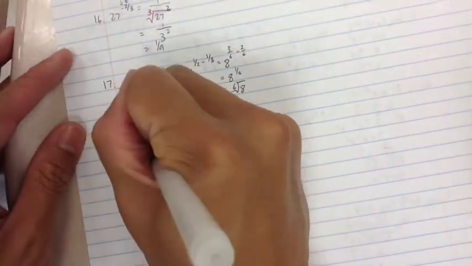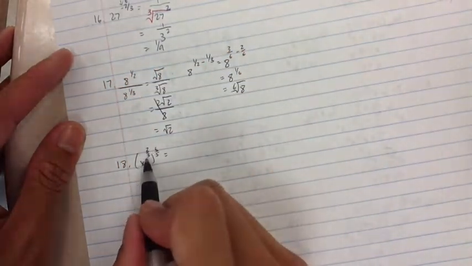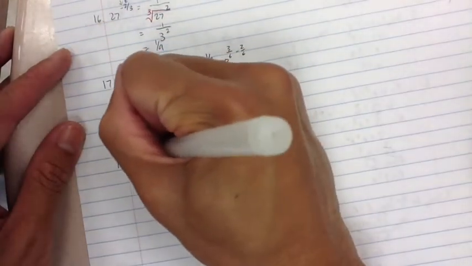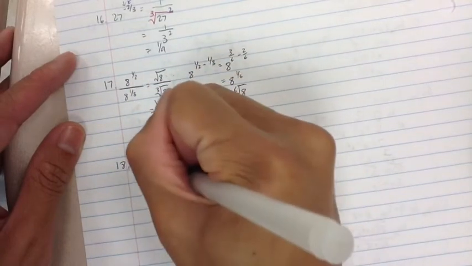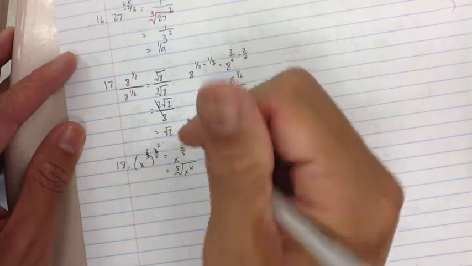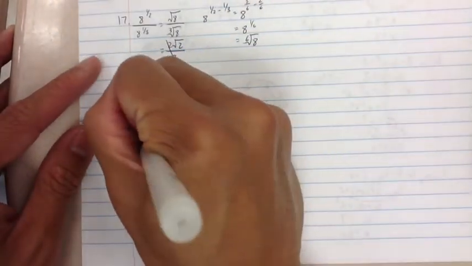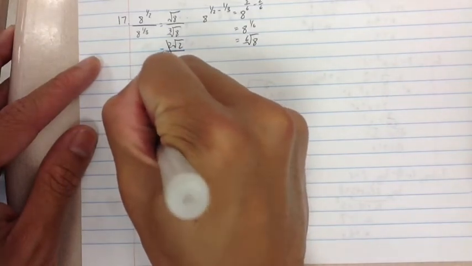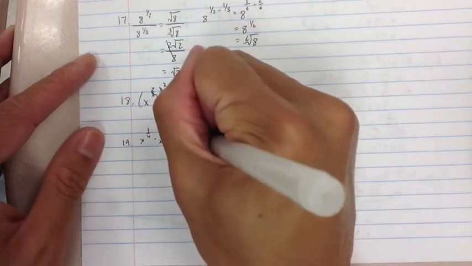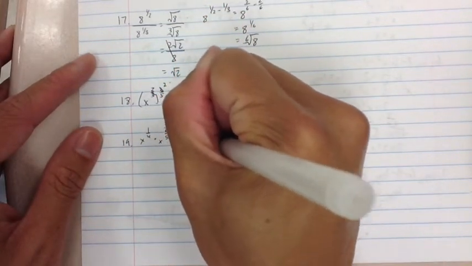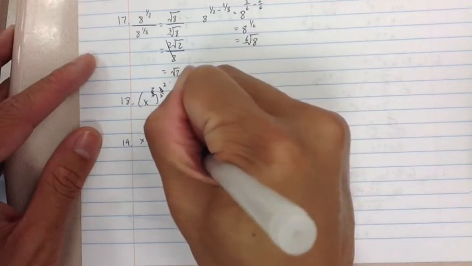Number 18, you have x to the 2/3 to the 6/5. When you have exponents to exponents, you multiply. So the 6 and the 3 cancel down to 2. Nothing else cancels. That's x to the 2 times 2, or 4/5, or 5th root of x to the 4th. Number 19, you have x to the 1/4 times x to the 2/5. In this case, you add the fractions together. Common denominator is 20, so that's x to the 5/20 times x to the 8/20. You add, so that's x to the 13 over 20.